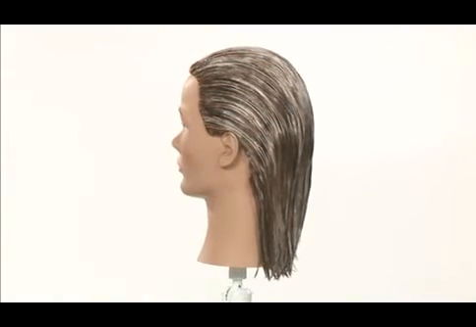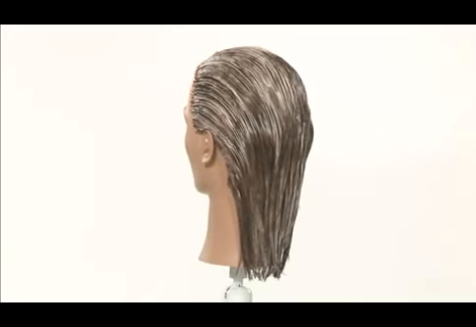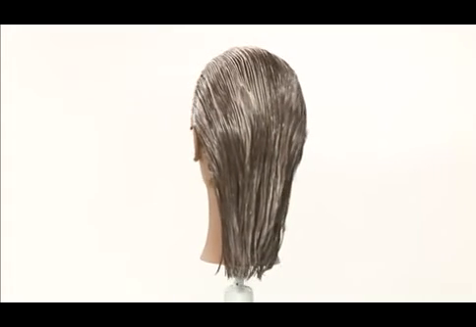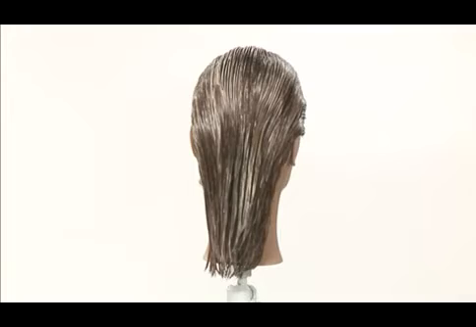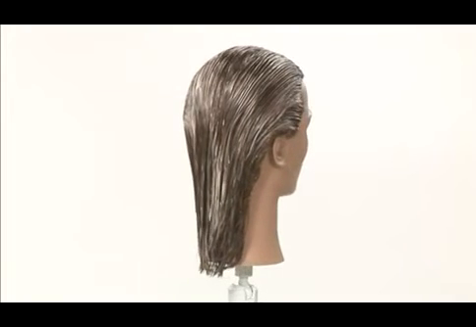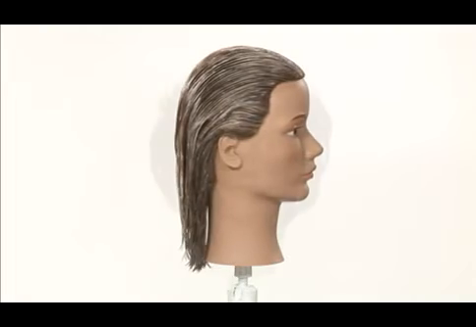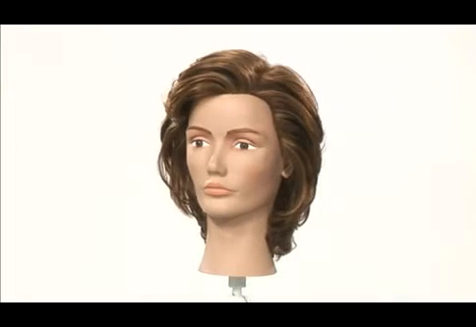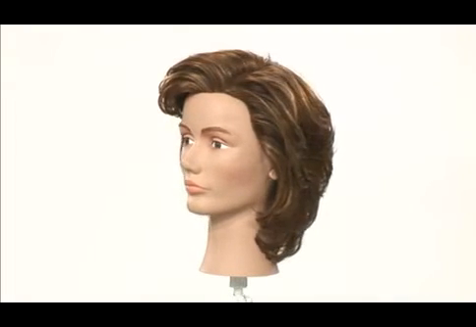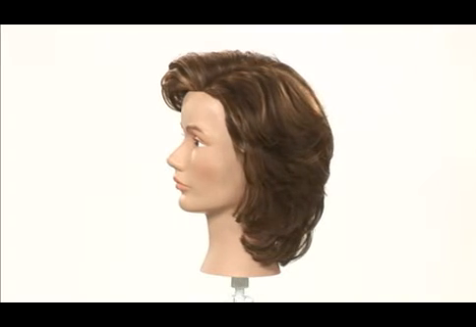Apply the toner to the entire head from base to ends. Process according to the manufacturer's instructions. Then rinse, shampoo, condition, and finish as desired. The finish shows a multidimensional color effect that enhances the texture of the form.